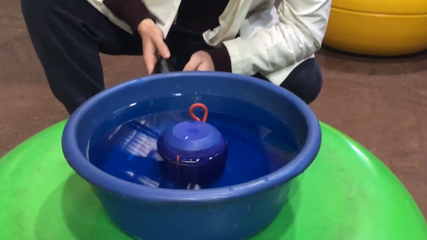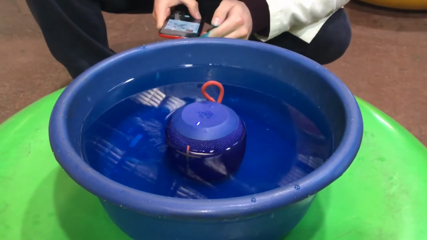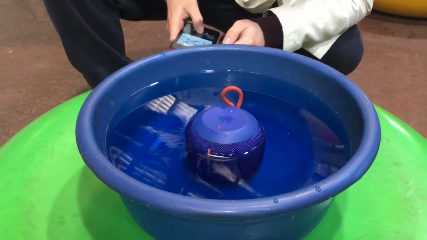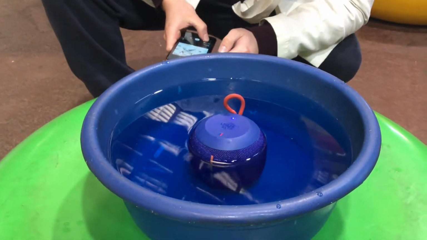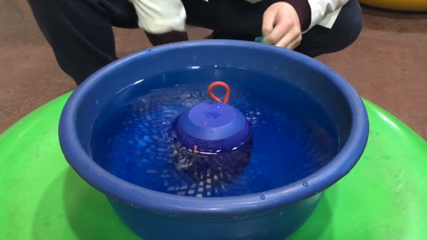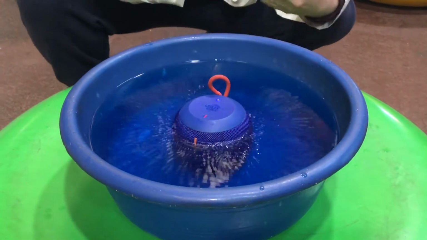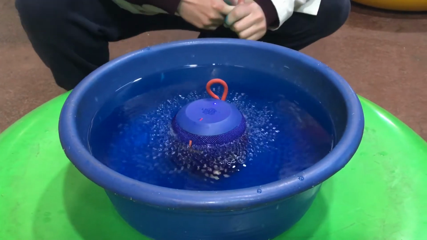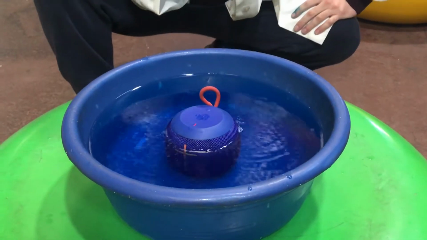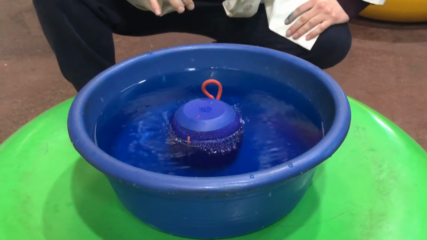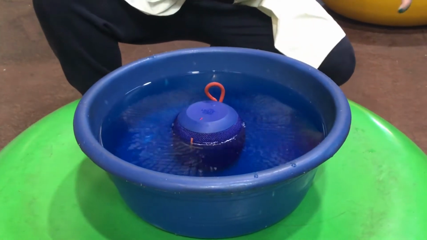Now, we can see it's not vibrating too much, but if we go along a bit more into the song, we can see that the speaker really sparks up full of energy as the sound of the music vibrates throughout the water. And it seems to have a little bit of a pattern from the way it disperses through it.